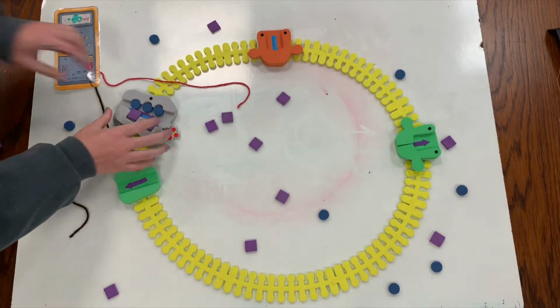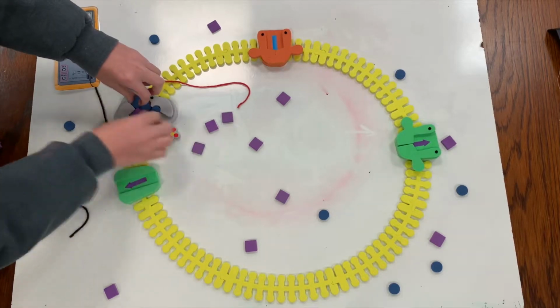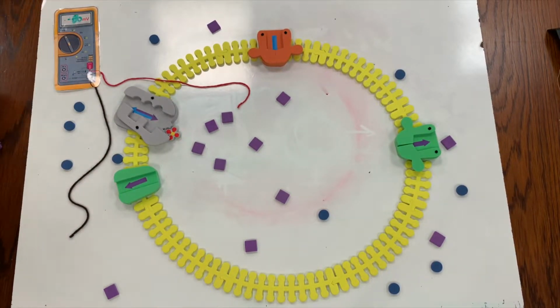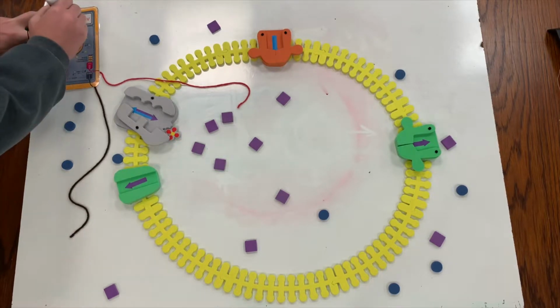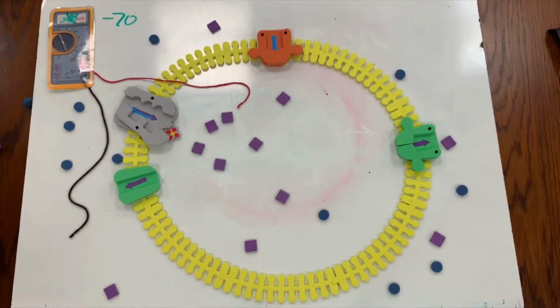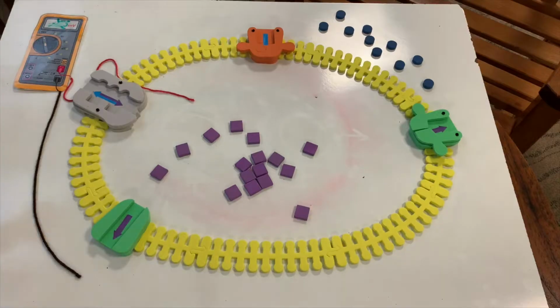These channels, the diffusion force and the electrostatic force, all work together to create the resting potential. Remember, resting potential is when the voltage is at negative 70 millivolts and all the channels are closed. Now for what happens next.